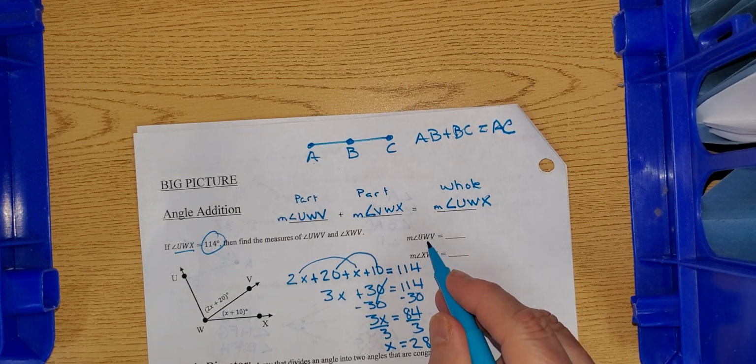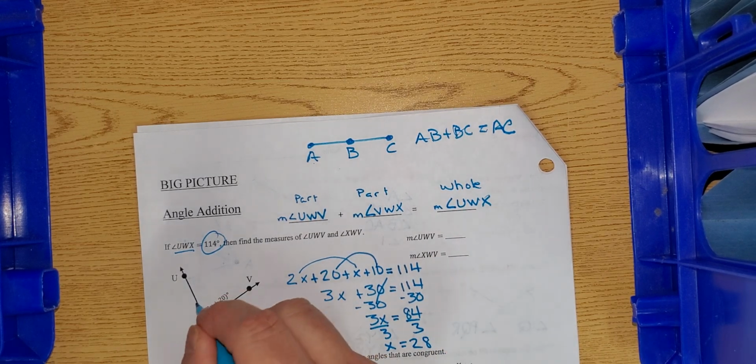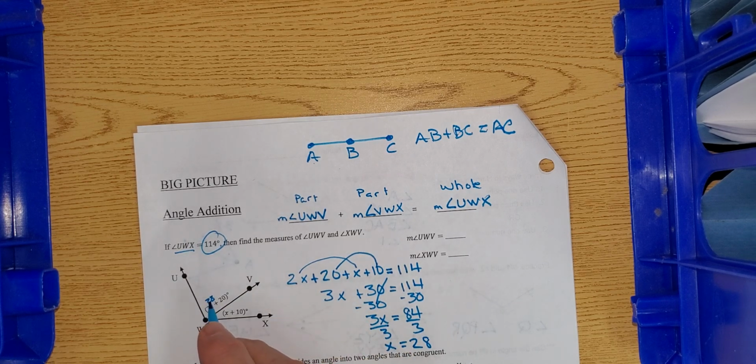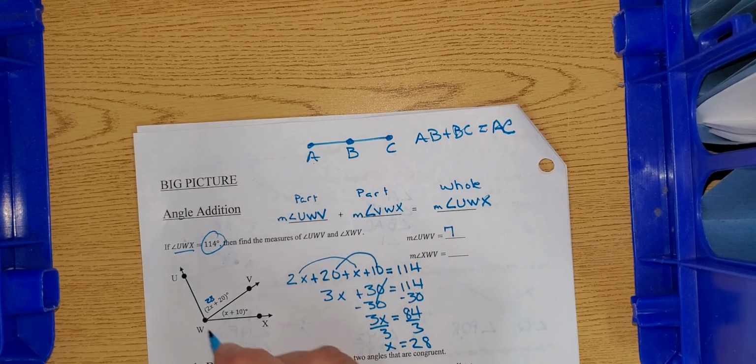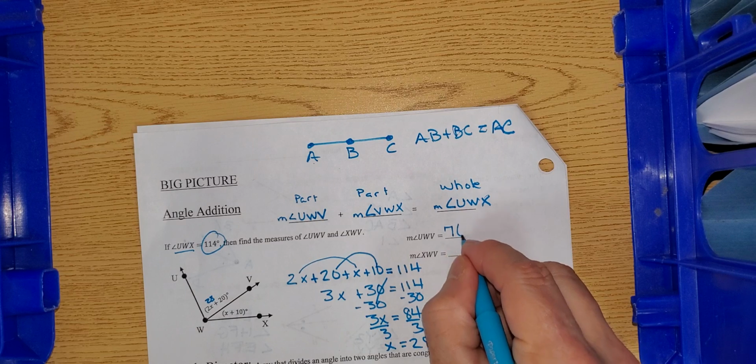And then it asks, what is UWV? Well, I have to take the 28 over here. UWV is the top one, so I put 28 there. 2 times 28 is 56, plus 20 is 76, right?